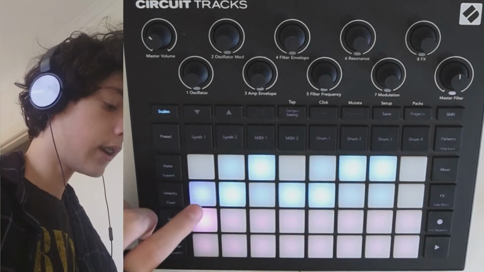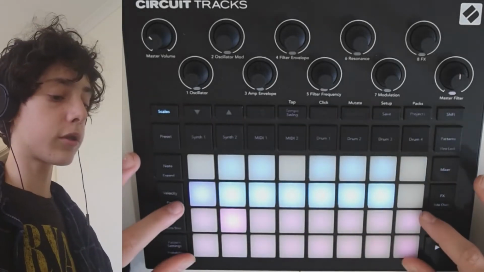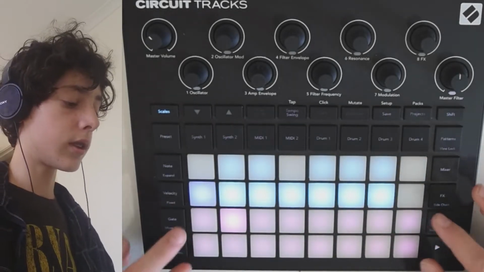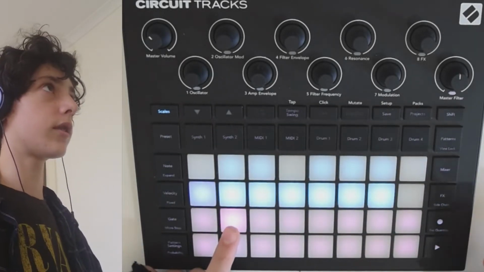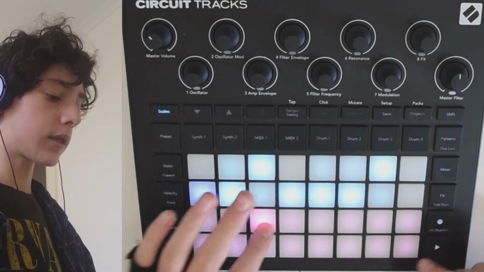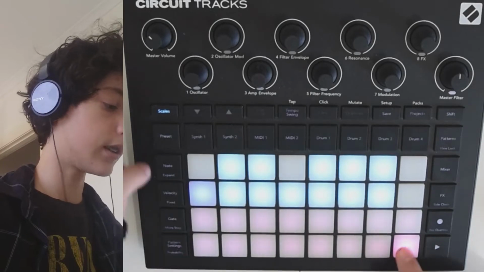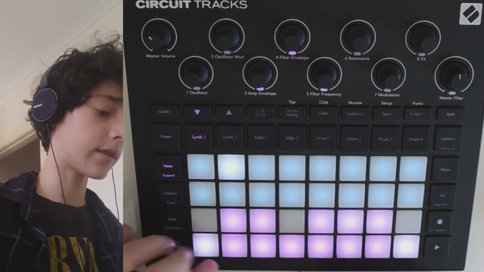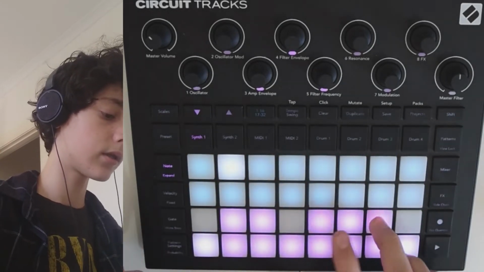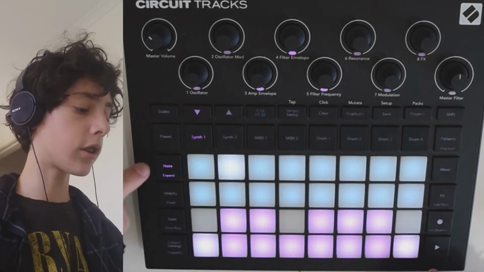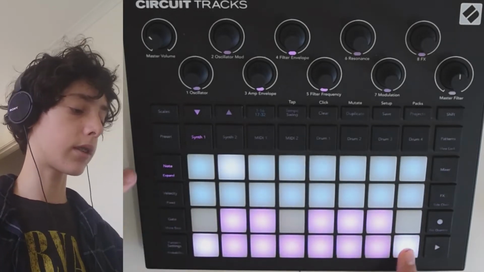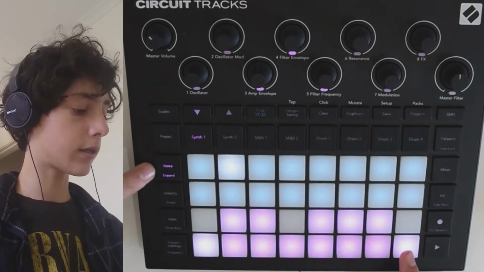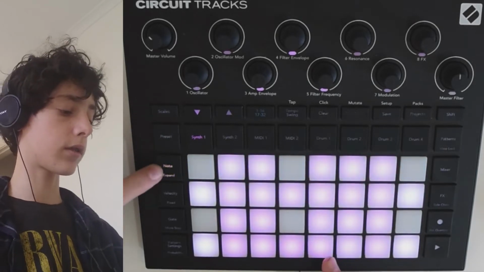So you could do C major. You use the bottom 2 rows to select what type of scale you want. So this one is major, the first one is minor. The rest of them, I don't know. And then the last one is chromatic, which allows you to have access to the full keyboard. But obviously this takes up 2 rows, so you can only play 1 octave at once. Or when you press note expand, you get 2 octaves.